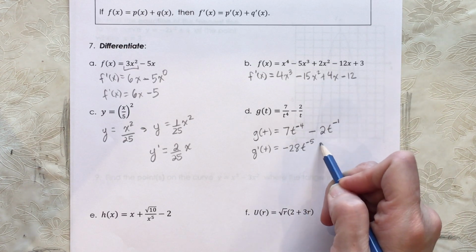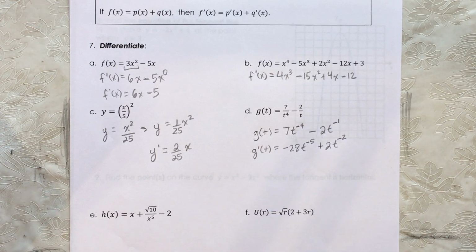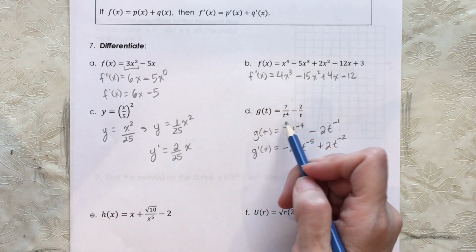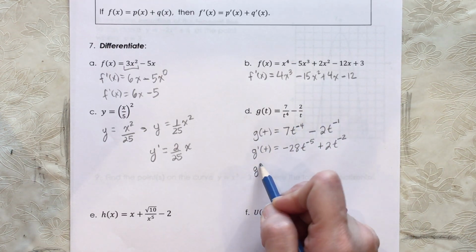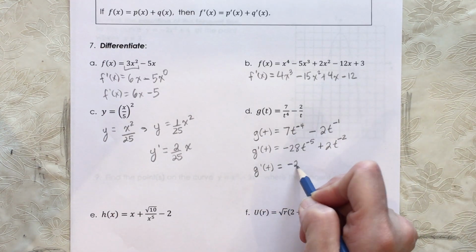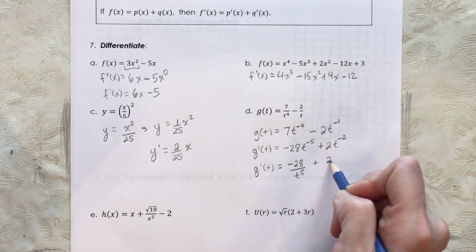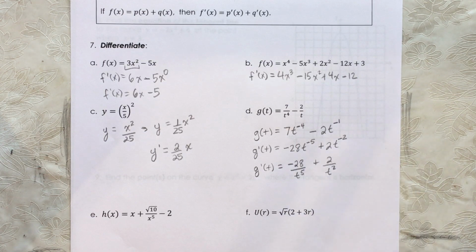And then negative 2 times negative 1 is positive 2t to the negative 2. Reduce the exponent by 1. And then these were written rationally, so that's how we should answer the question. So it's going to be negative 28 over t to the 5th plus 2 over t squared.